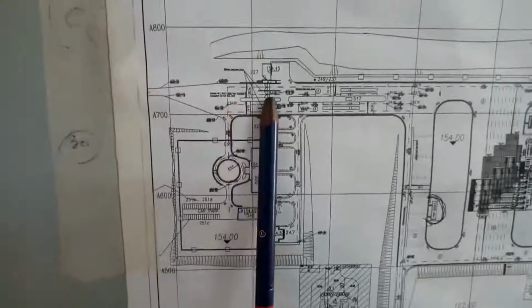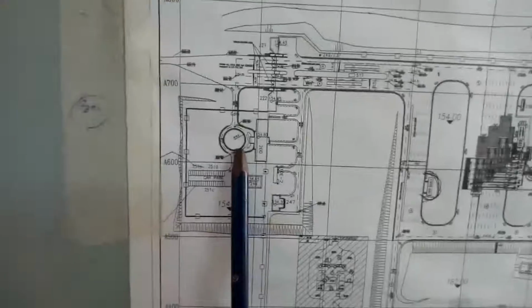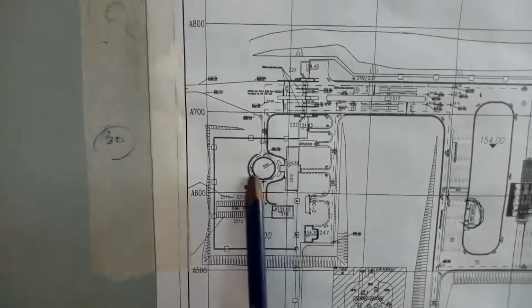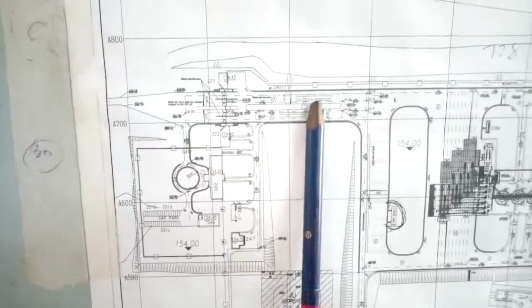Now this is the entrance, the in and out of the factory. Now we come in here. This is the weighbridge, and before then, outside the fence, we have the admin area. Inside the weighbridge is where the trailers are weighed before going in and out of the factory.